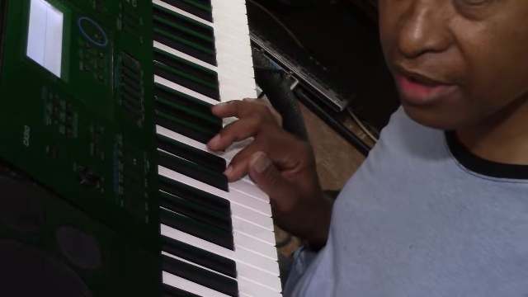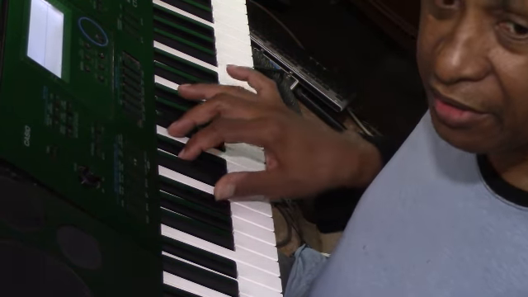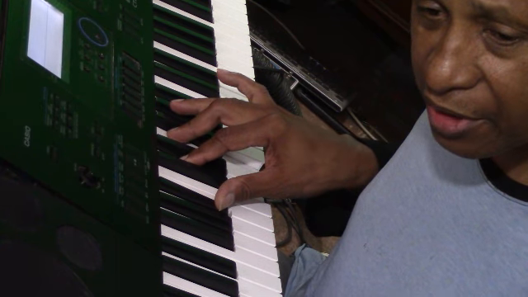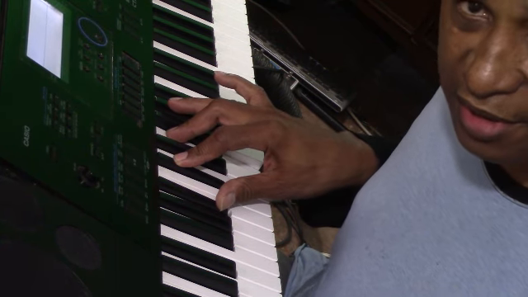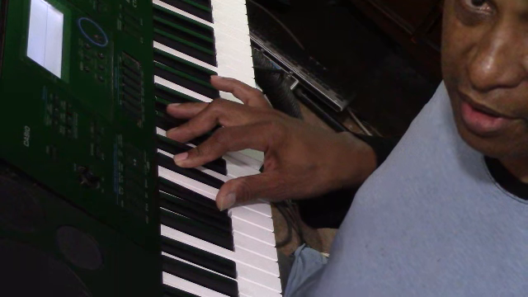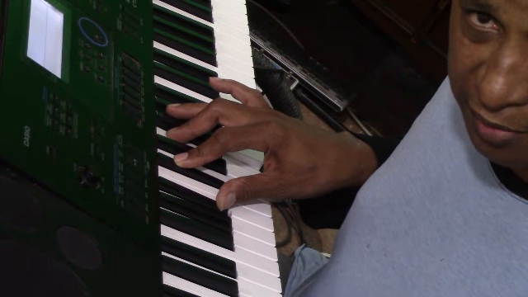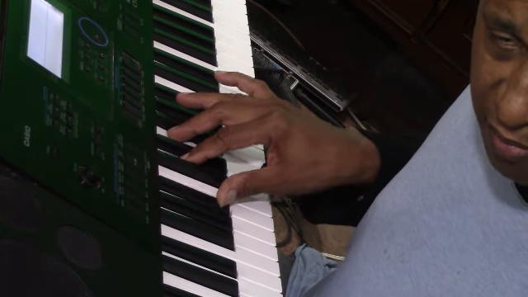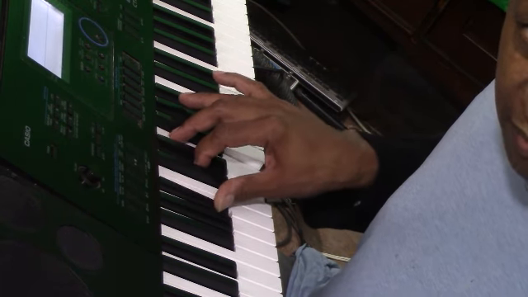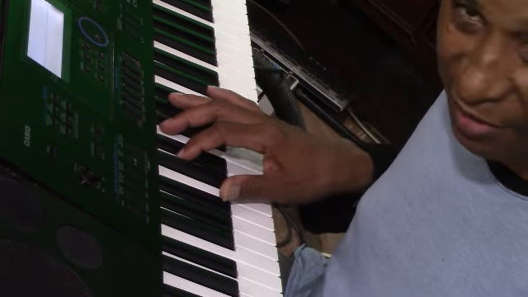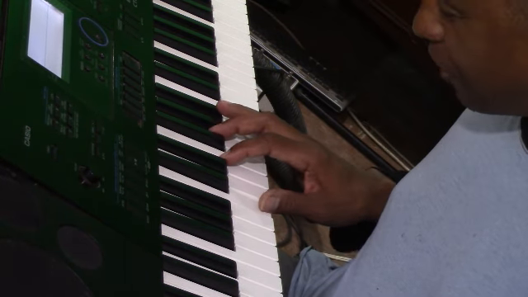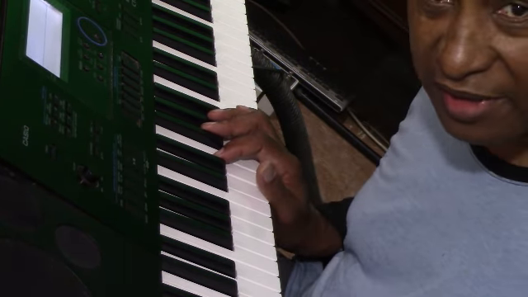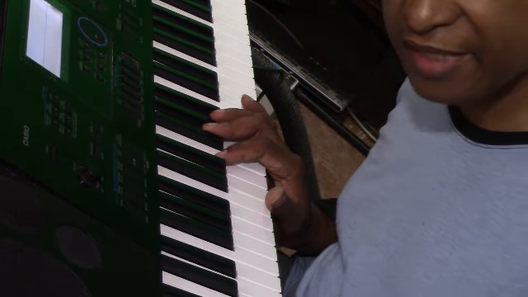All I'm saying right here is the difference between a major chord, a regular chord, and a minor chord is that the third on the minor chord is down a half step. Let's go back to C because it's easier to understand at this point.